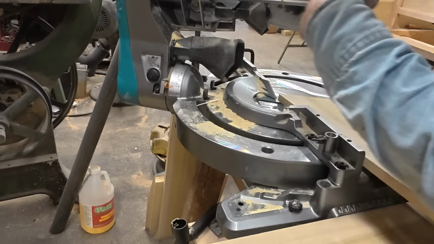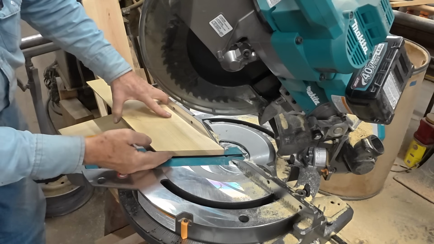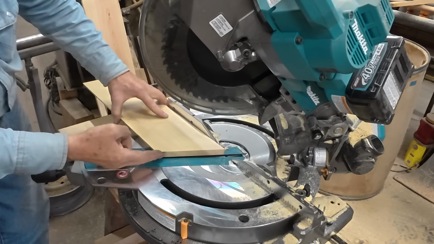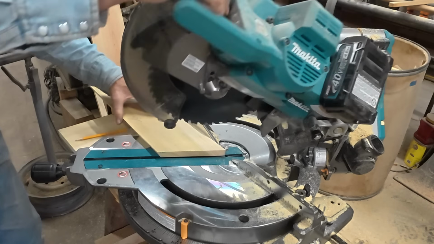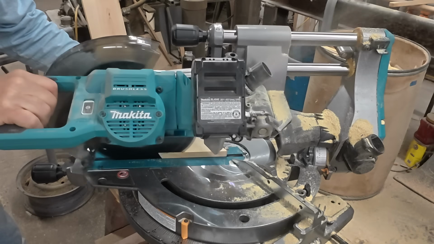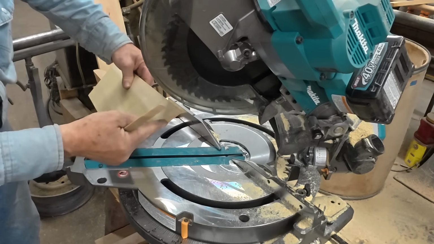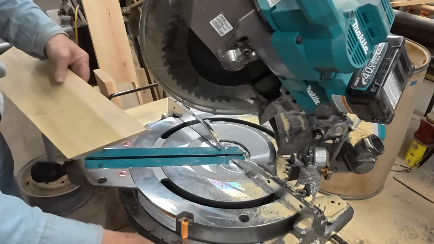There's 15. I'm still set at 30 here, but now my 15 will be the correct direction that way. And that gives me my bevel on the angle.